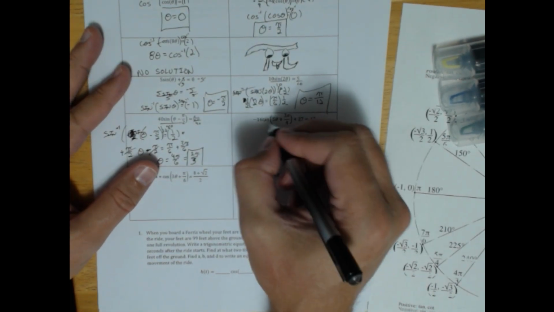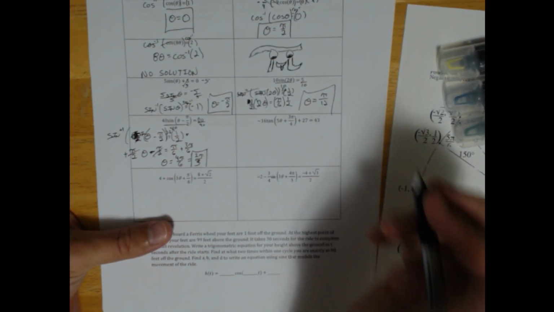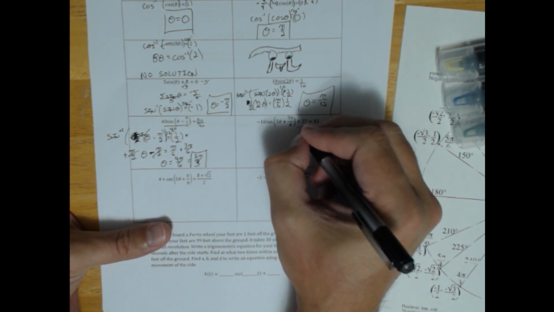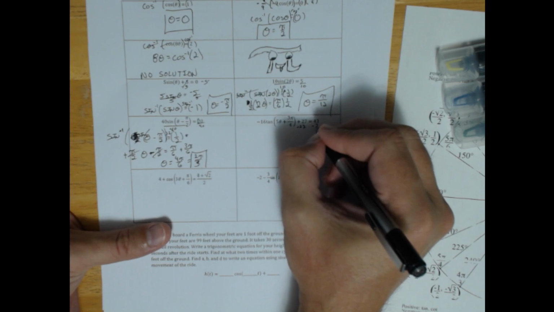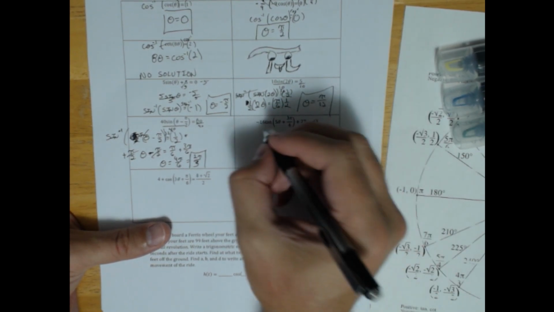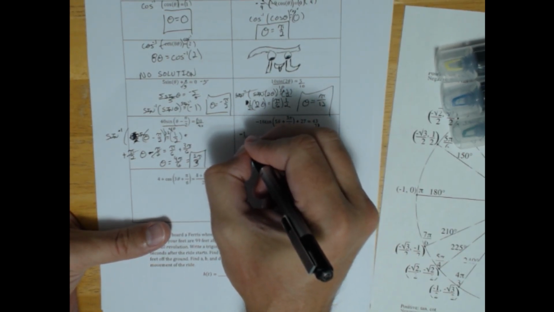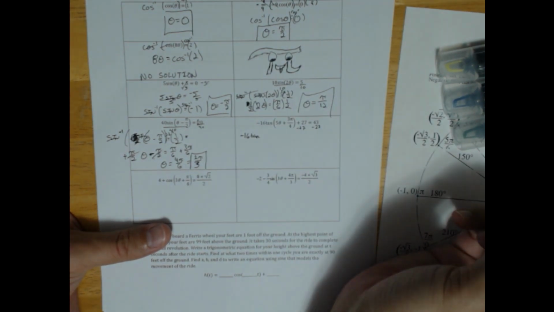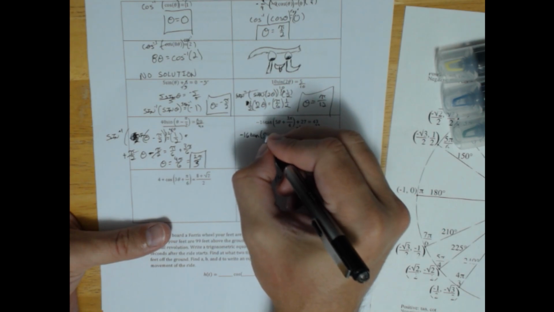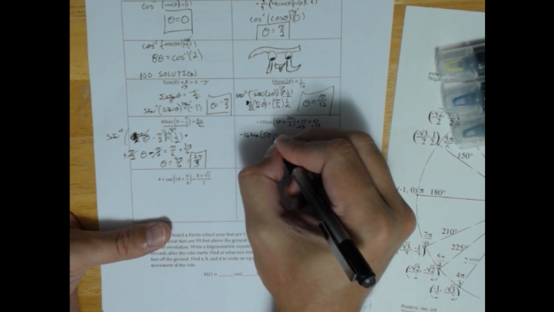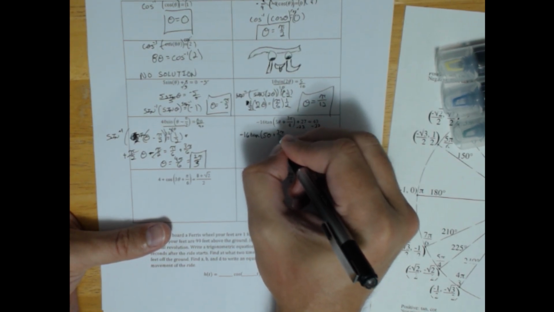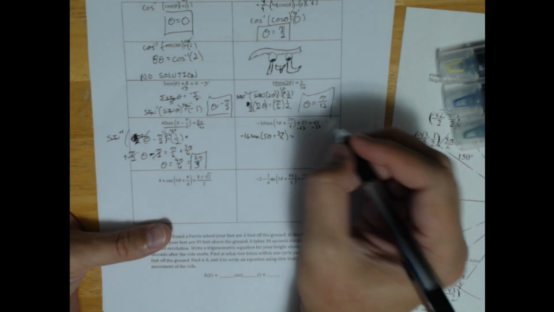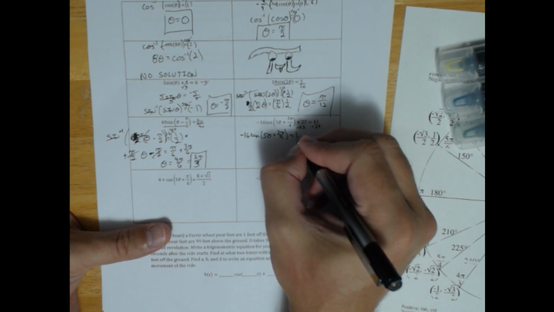Okay, this next one, now we have all the steps mixed in here. Start off by subtracting 27 from both sides. And we get negative 16 tangent of 5 theta plus 3 pi over 4 is equal to 43 minus 27, which should be 16.